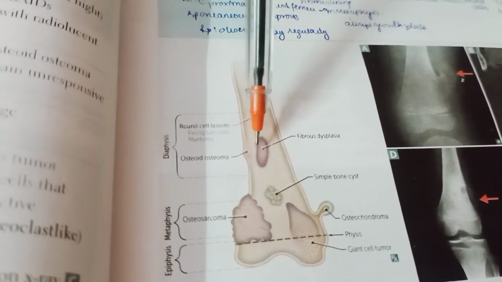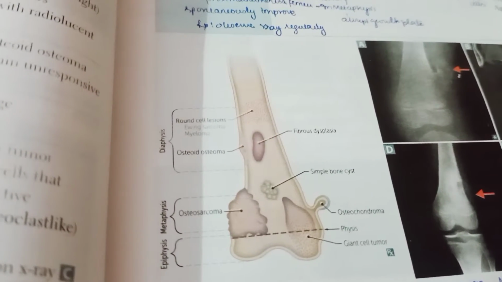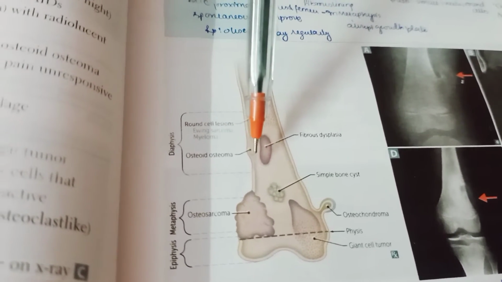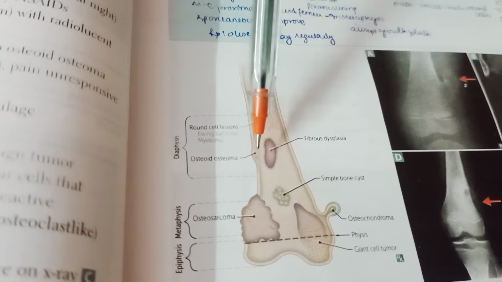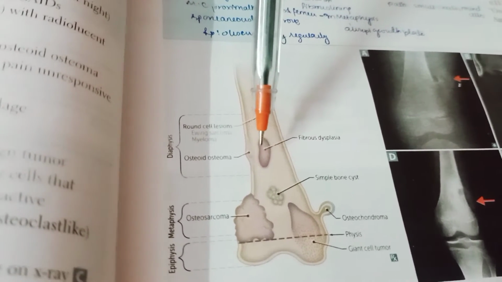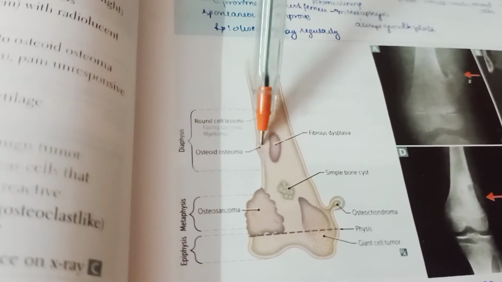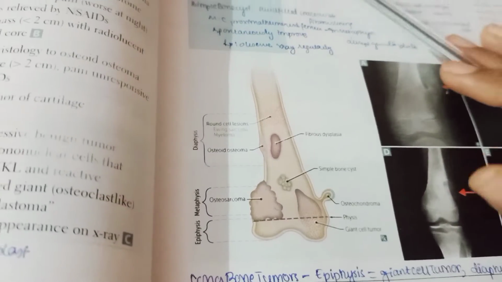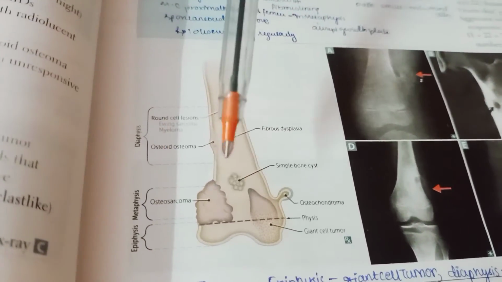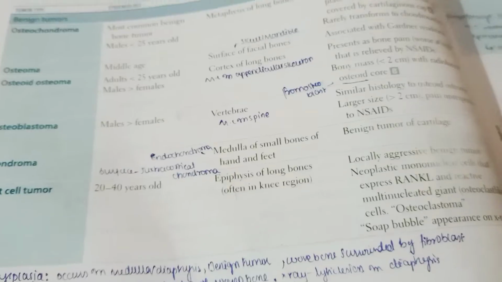with a radiolucent osteoid core. Next, coming to osteoblastoma. The osteoblastoma diagram is not here, but osteoblastoma is the same type of tumor as osteoid osteoma, but it is greater than 2 cm and is located most commonly in the spine or vertebra. The histology is similar to osteoid osteoma, but the size is larger, and the pain is unresponsive to NSAIDs. So remember, osteoid osteoma is responsive to NSAIDs, whereas osteoblastoma is not.